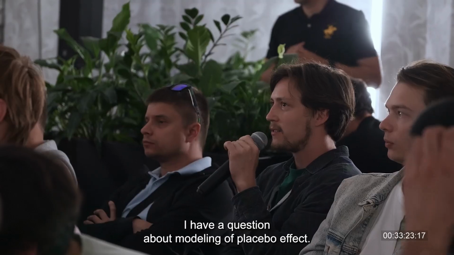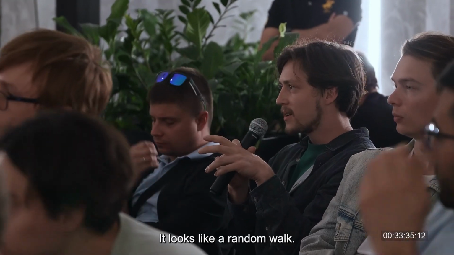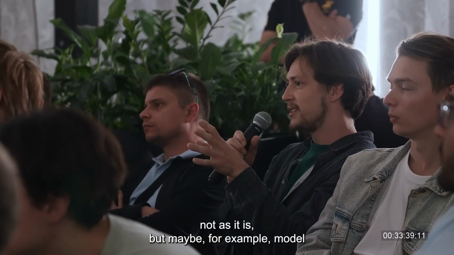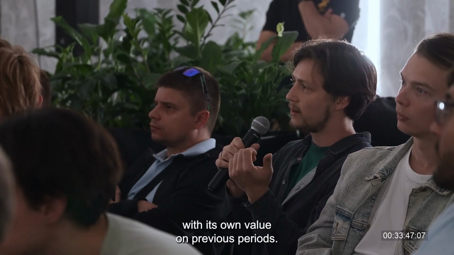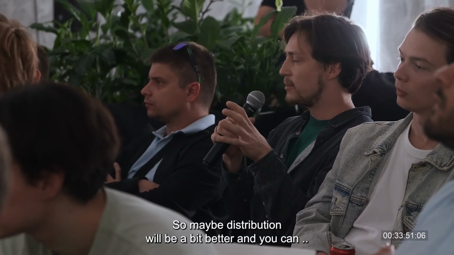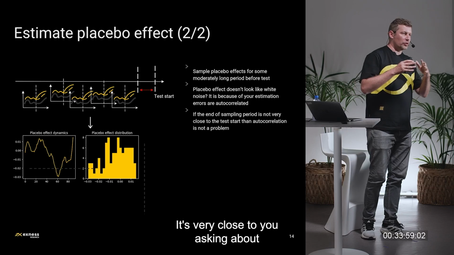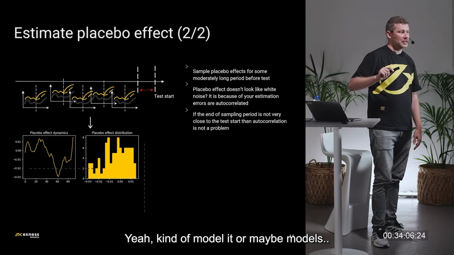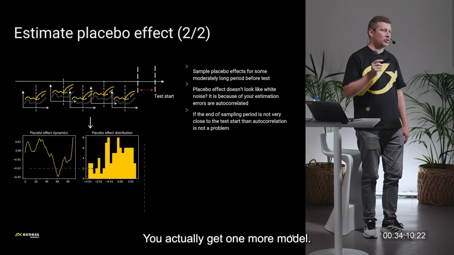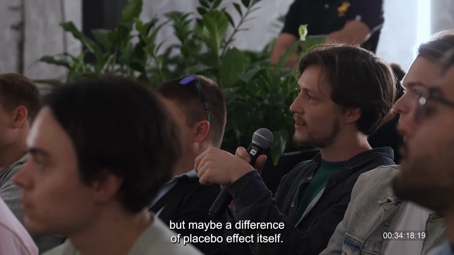Hi, thank you for your speech. I have a question about modeling of the placebo effect. On the plots you showed us, the placebo looks like a random walk. So haven't you tried to model it, for example, by modeling the difference of the placebo effect with its own value in the previous period, so that maybe the distribution will be a bit better?